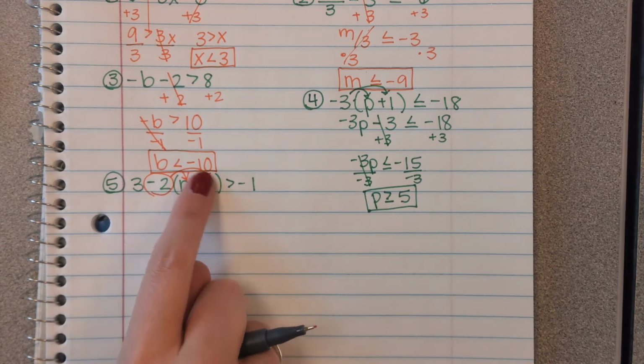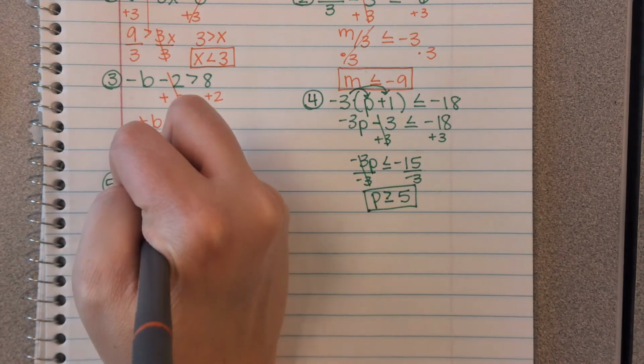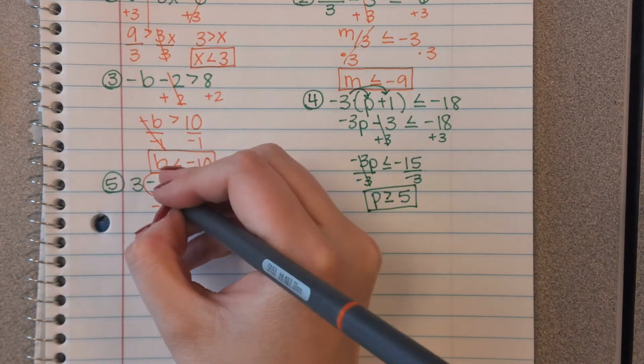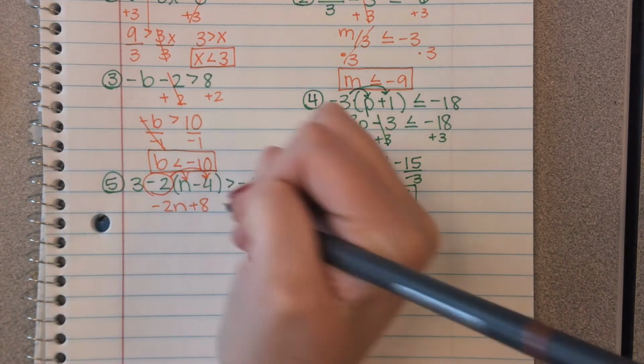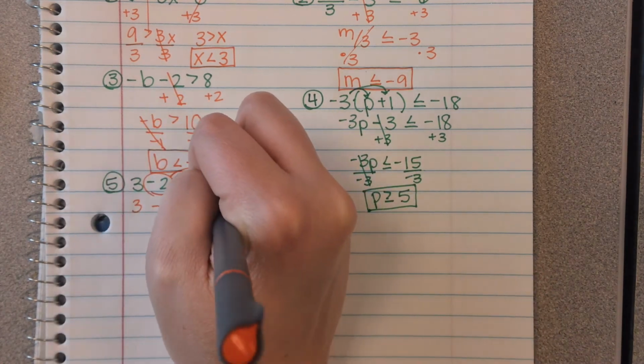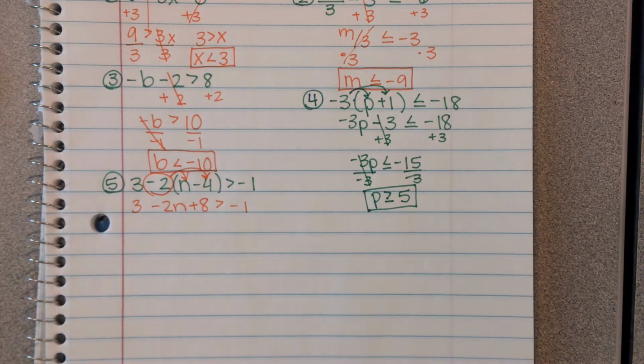It is a negative. You have to carry it along. So negative 2 times n is negative 2n. Negative 2 times negative 4 is positive 8. We can bring down the 3 greater than negative 1.